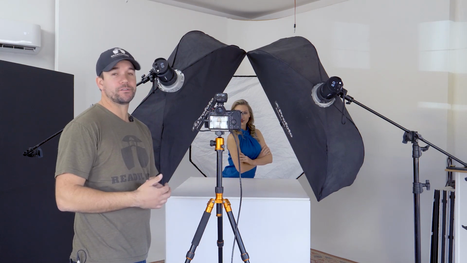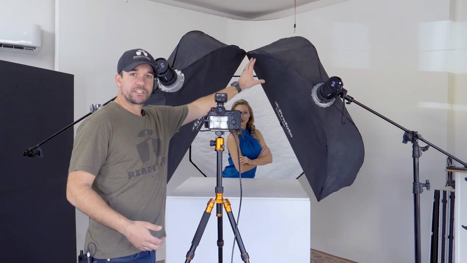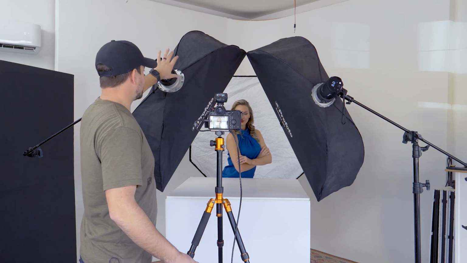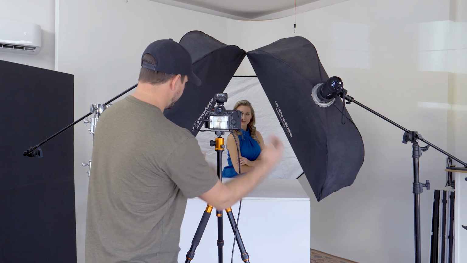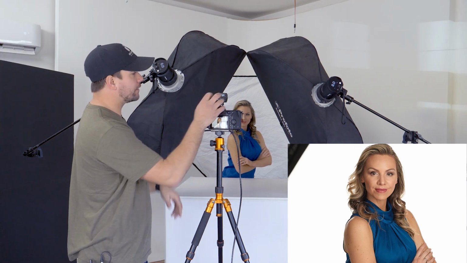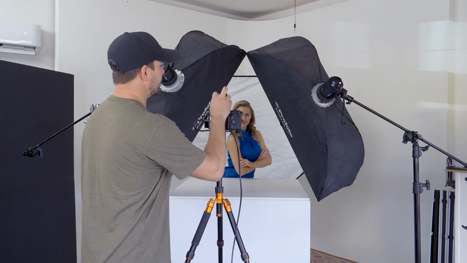So now what that's going to do is we're going to have more exposure on this side, whereas this is going to act as more of a fill. And we're starting to see that where her face is starting to get a little definition. I can even bring this one down a little further and really start to create more shadow on the right side of her face because I'm not exposing it quite as much.